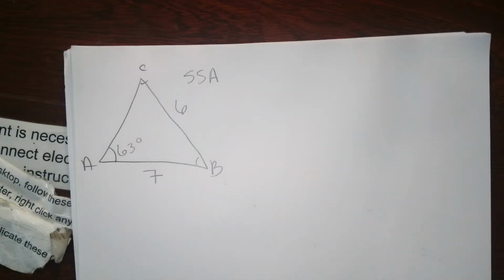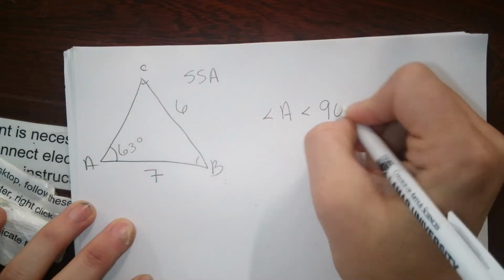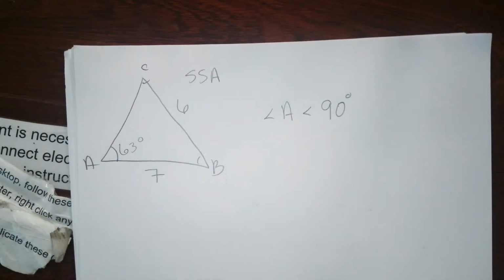What's my first step? Determine if the given angle is acute or obtuse. What do I know about my given angle? It's 63 degrees. So is it acute or obtuse? It's acute. All right, cool. So my angle is acute. Angle A is less than 90 degrees. Got it. What do I do now?